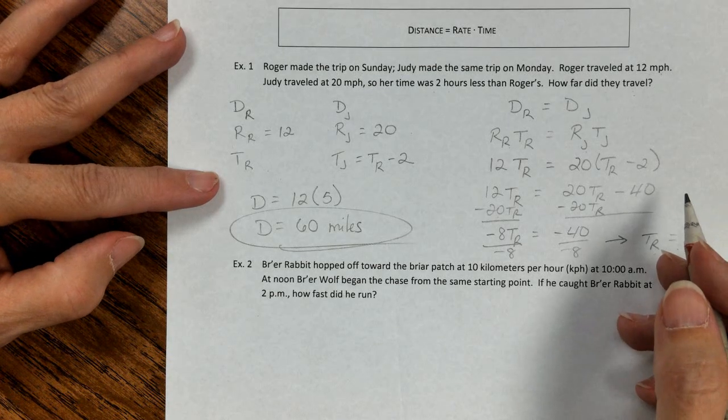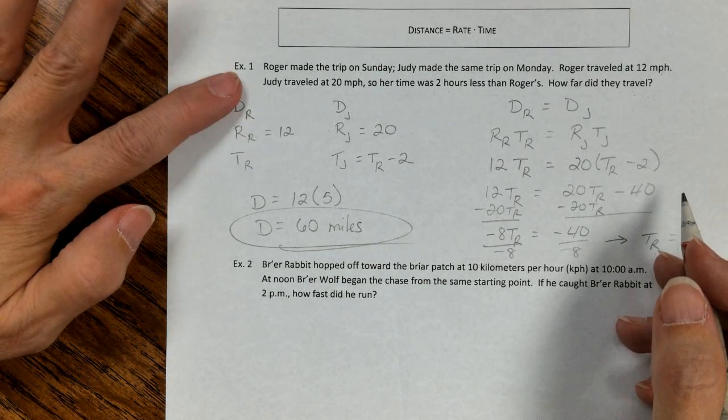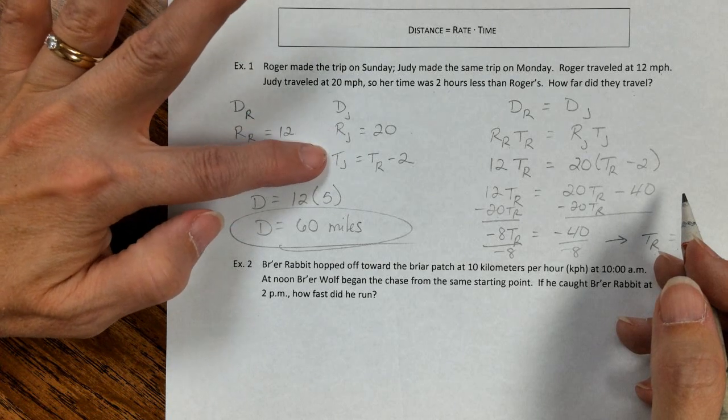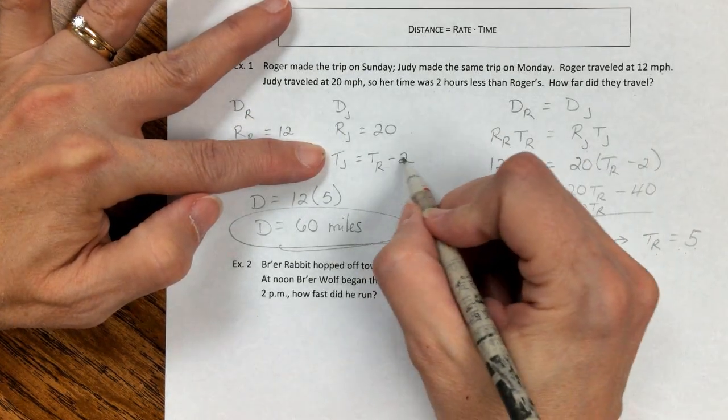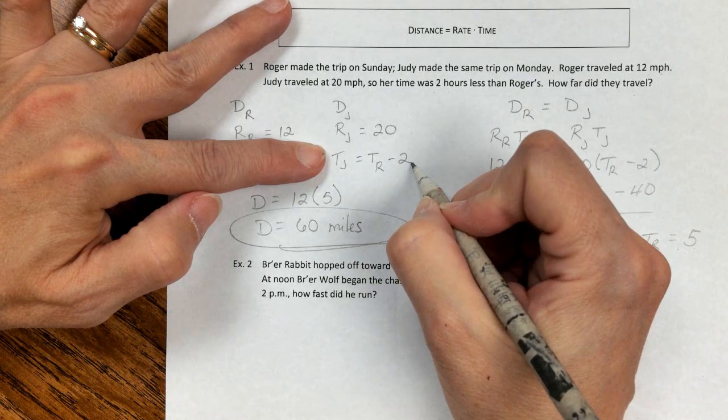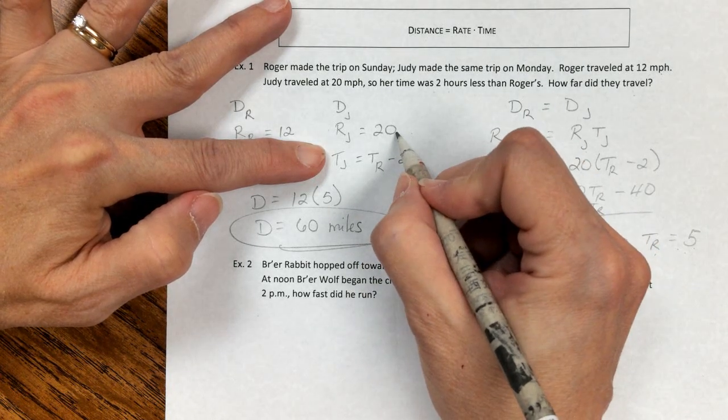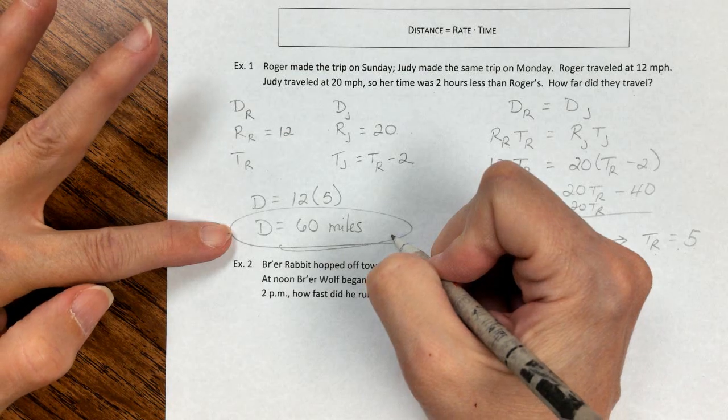Now you can check it. We did 12 times 5 to get 60. We should be able to take Judy's rate times her time and also get 60. t_R is 5. That means Judy's time is 5 minus 2, which is 3. 3 times 20 is 60. And it matches. So we know it's good.